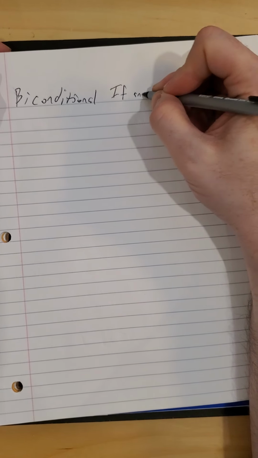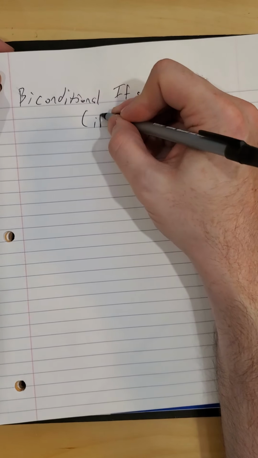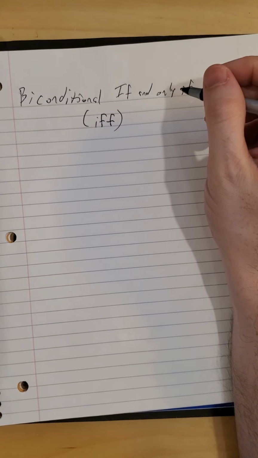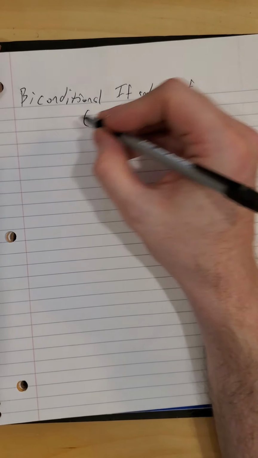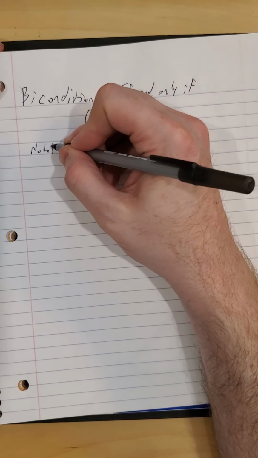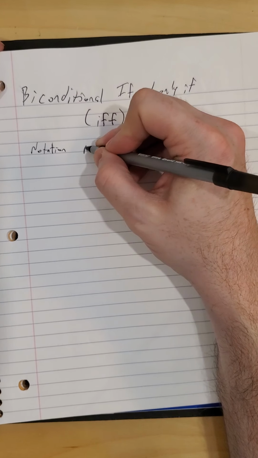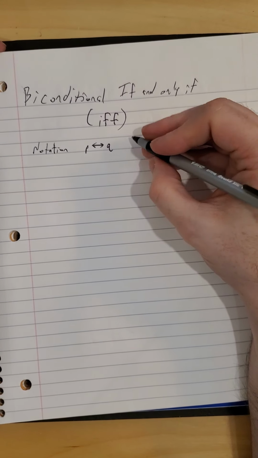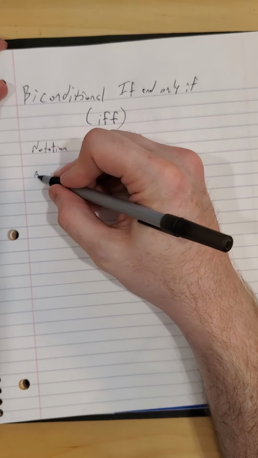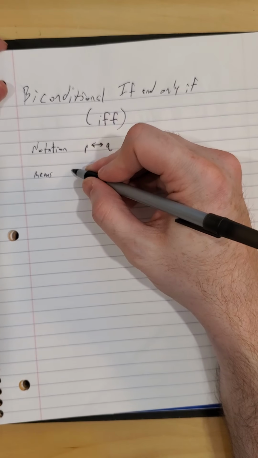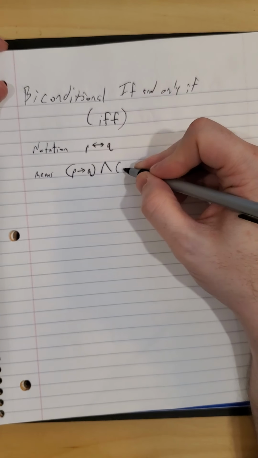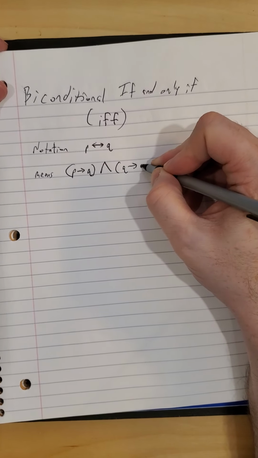That is the if and only if. You'll sometimes see mathematicians abbreviate that one as if with two F's, IFF. The notation is a two-sided arrow. And what it really means is P implies Q, and Q implies P.